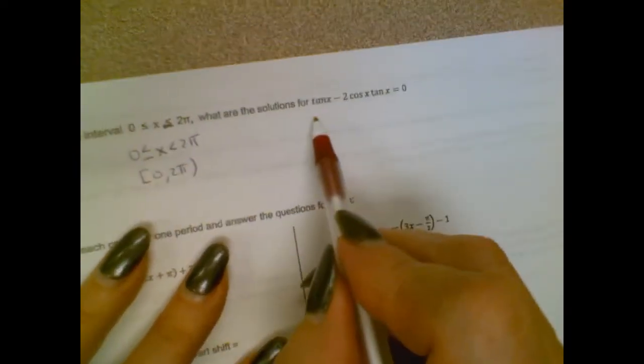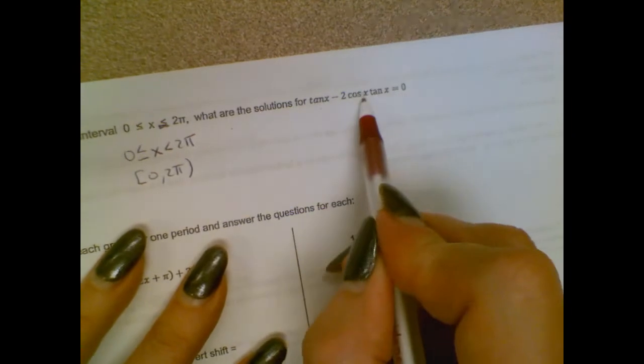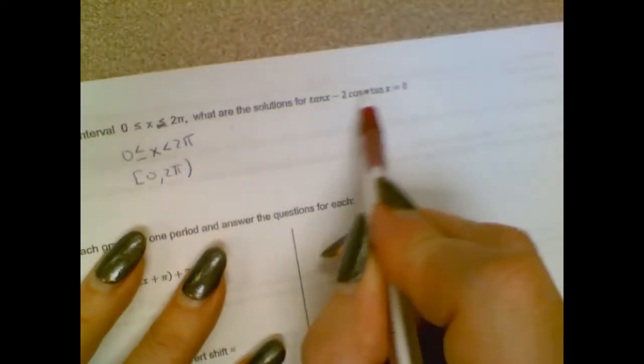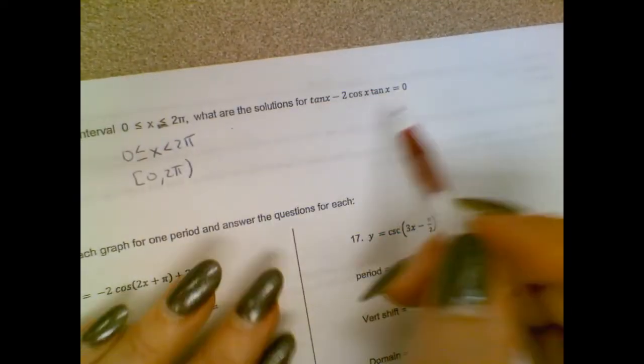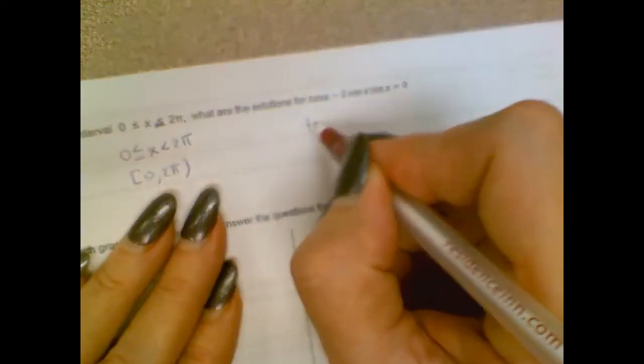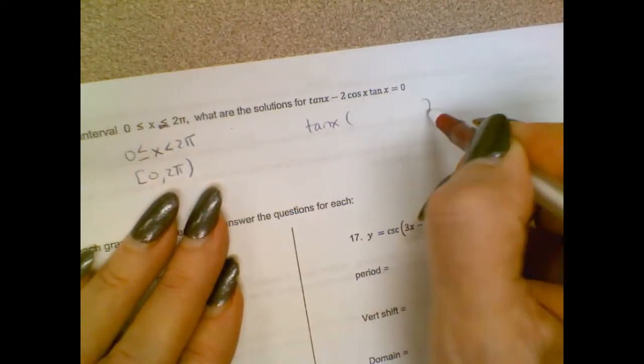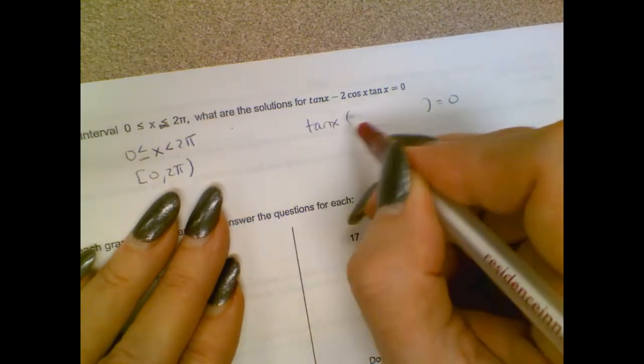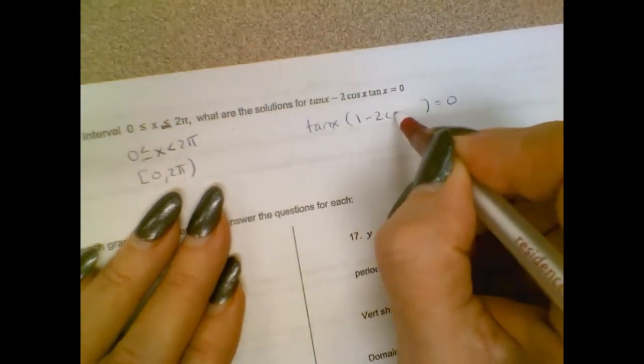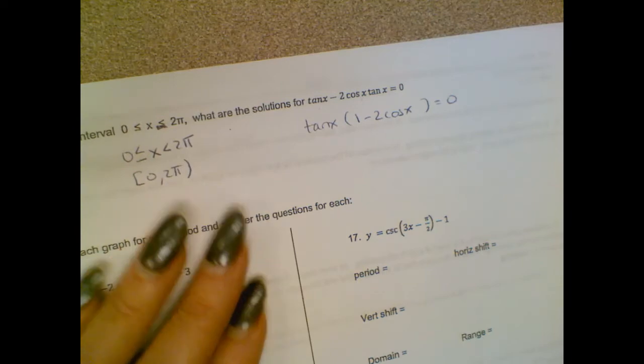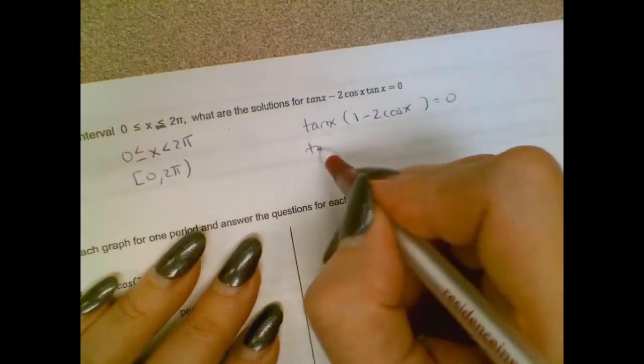How many terms do you see? I see 1, 2. If you have 2 terms and one of them is not a single number, you have to do a GCF. So let's take a tangent x out of both of these terms. If you take tan out of tan, you get 1 minus 2 cosine x. Take a tan out of both terms. Set each one equal to 0.